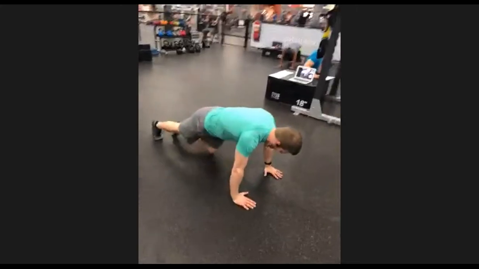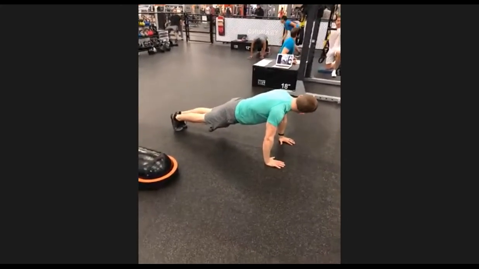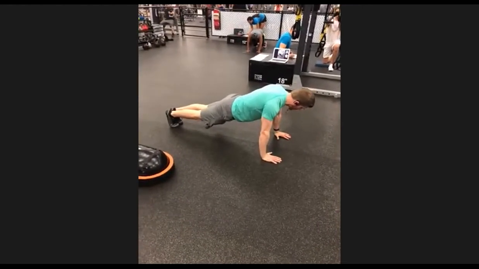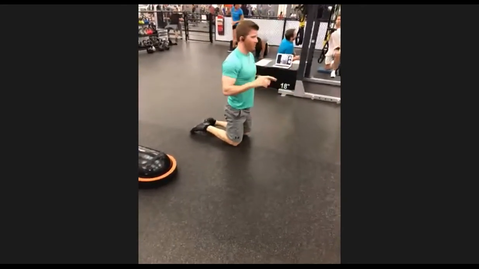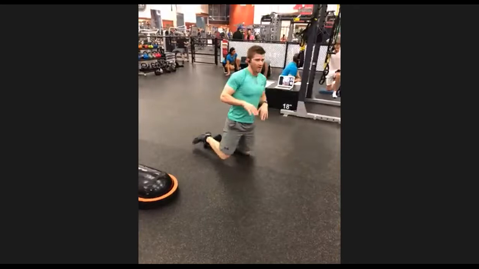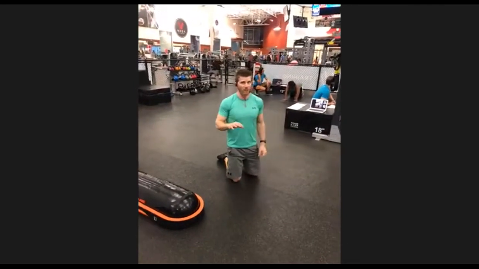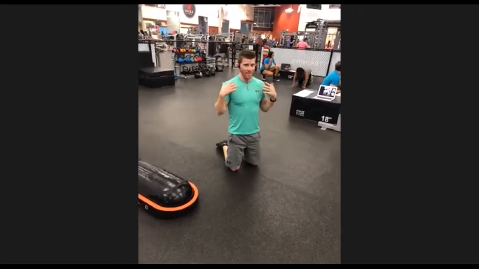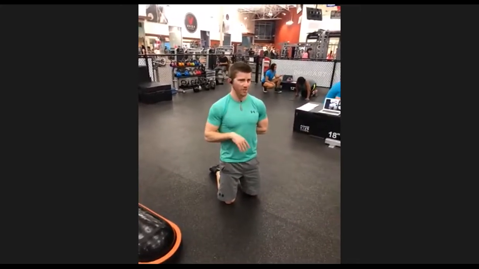So the next one: people really struggle to get their scaps in a good position on these. That's where our cueing and understanding these checkpoints is really crucial, because you'll get people whose scaps are all over the place. As we were working with you guys, tactile cues are very helpful because people just don't know where their scaps are in space. It's not something people pay attention to throughout their day.